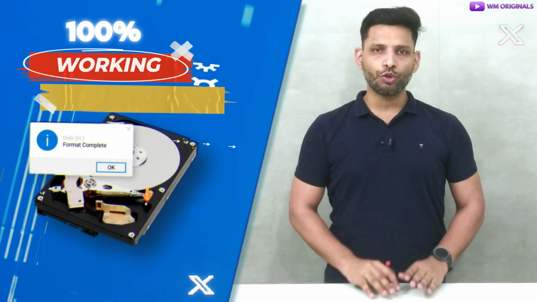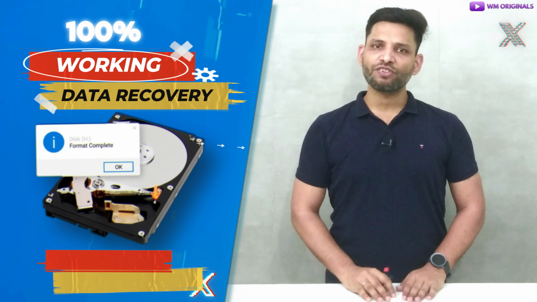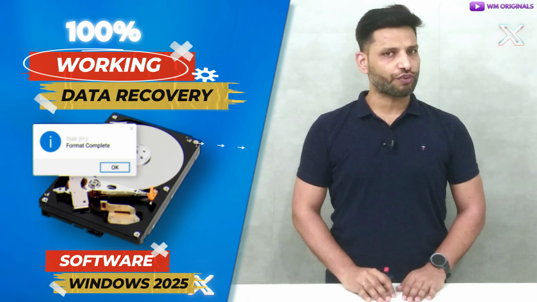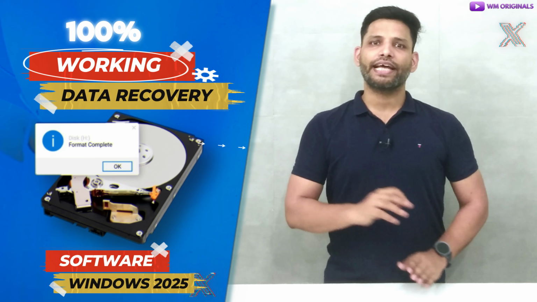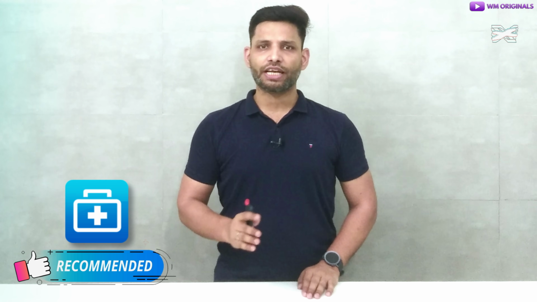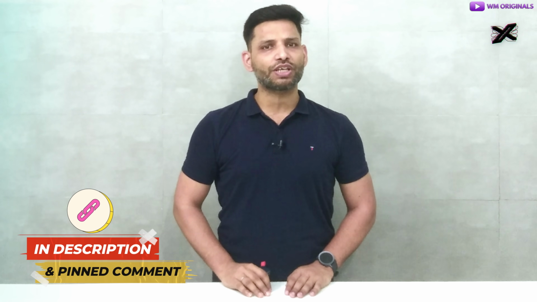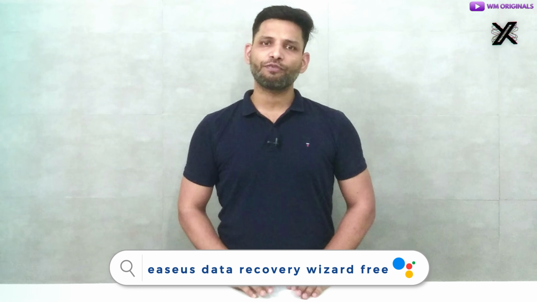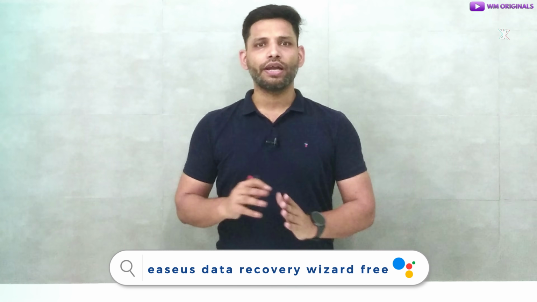So no matter who you are, if you are looking for 100% working Windows data recovery software in 2025, then EaseUS Data Recovery Wizard has your back. I highly recommend you try EaseUS Data Recovery Wizard free if you are looking for the best data recovery software for Windows or Mac. Want to try? Then simply find the links in the description and pinned comment, or search for EaseUS Data Recovery Wizard free on Google now.